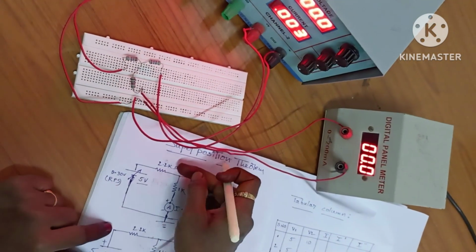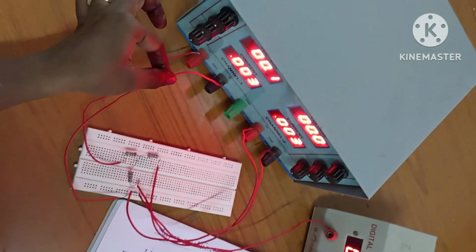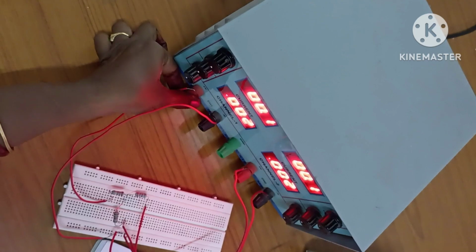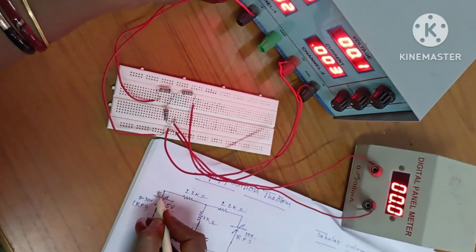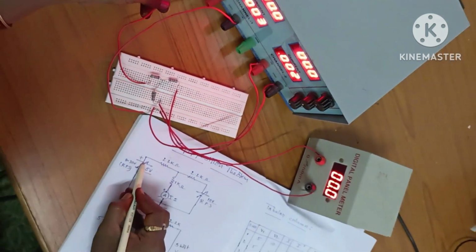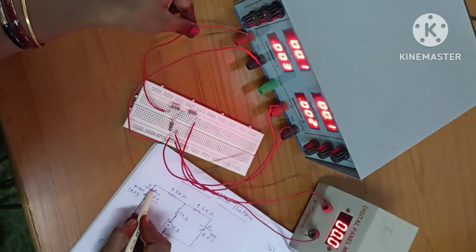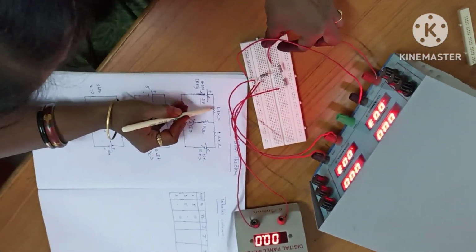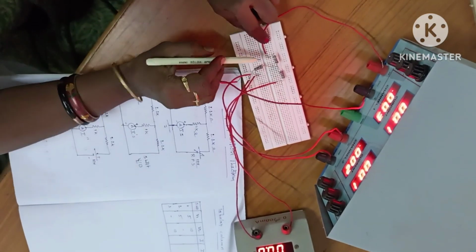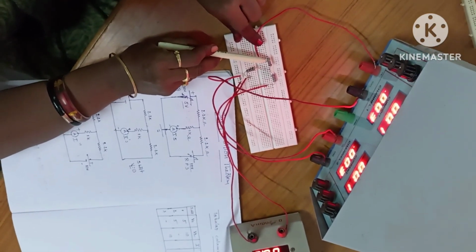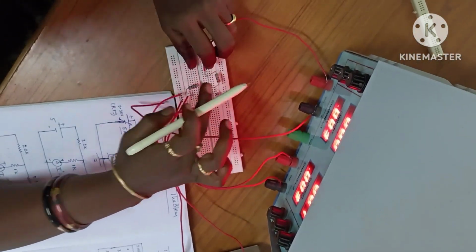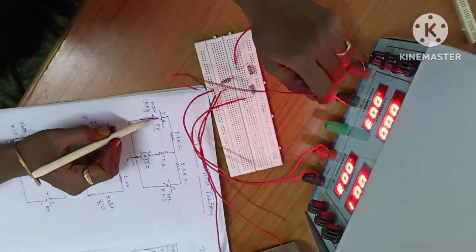After this connection is over, from this regulated power supply, this is the positive terminal. The red knob is the positive terminal, and the black knob is the negative terminal. So this positive terminal is connected to the 2.2 kilo ohm resistor. See here, this connecting wire from the positive terminal goes to the 2.2 kilo ohm resistor. See the connection properly. Here we connected.